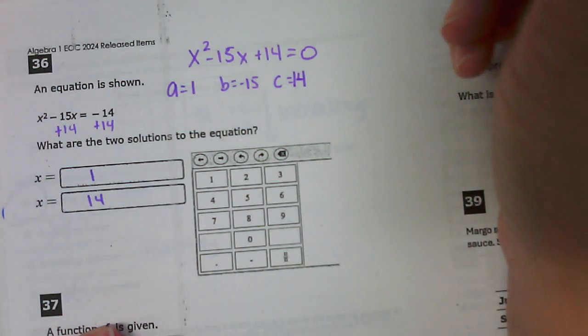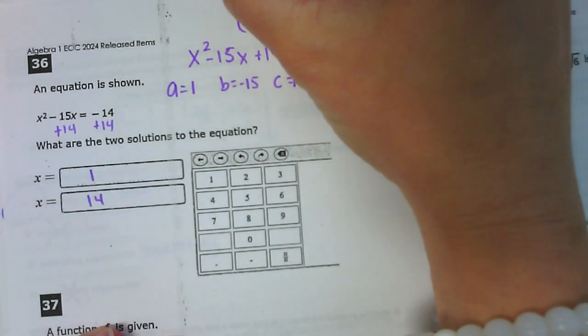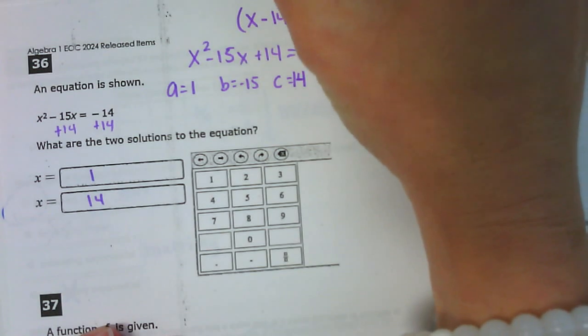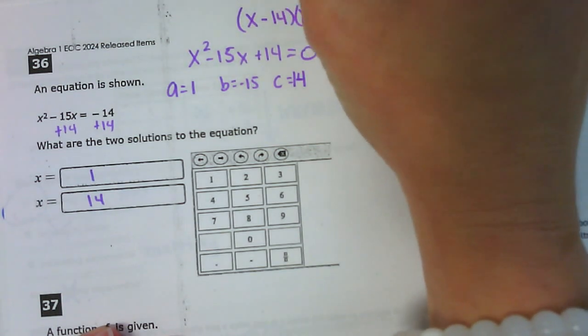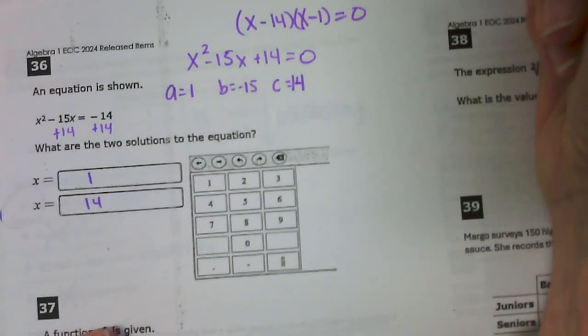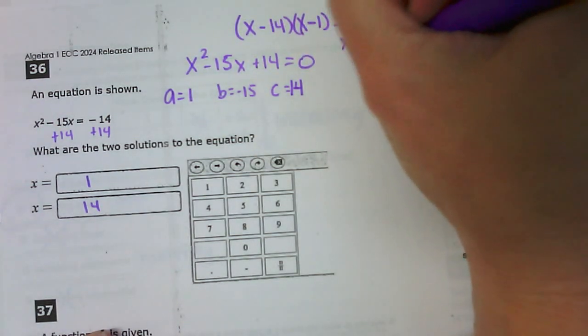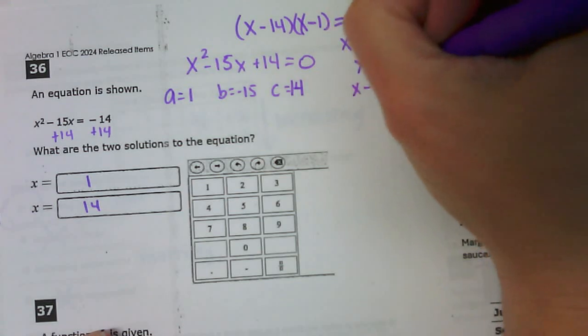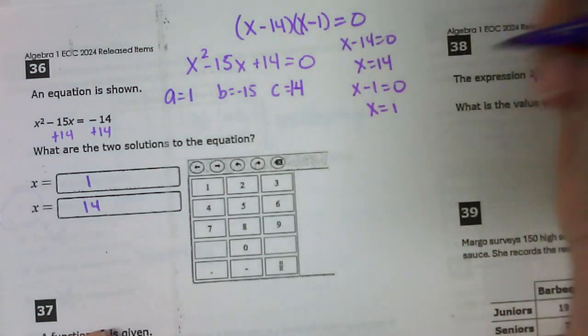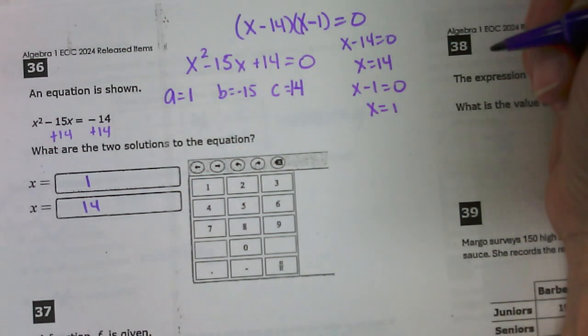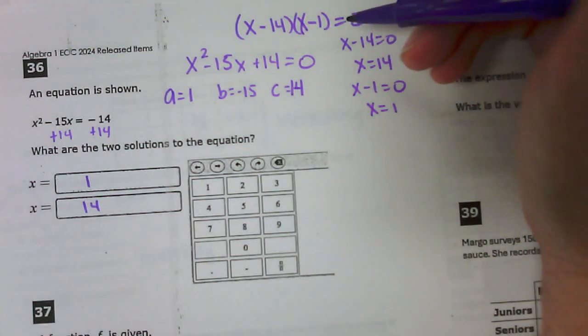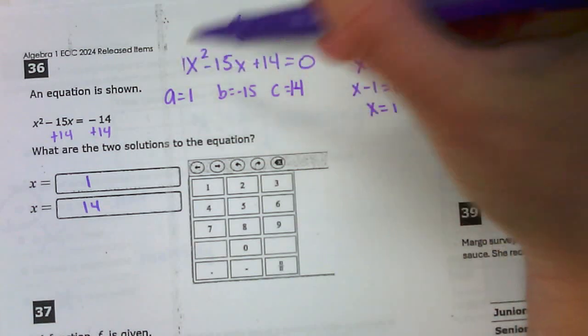So by factoring, we would have x minus 14, x minus 1 equals 0, and then we would set each factor equal to 0, and we get 1 and 14. That is only if you remember your steps for factoring. And this one is an easy factoring question because A is 1.